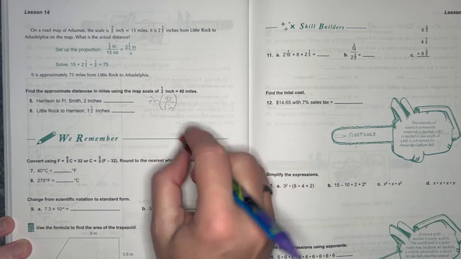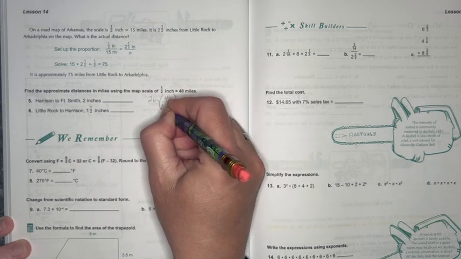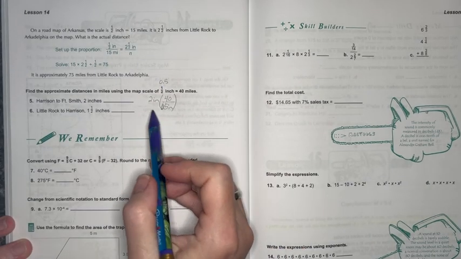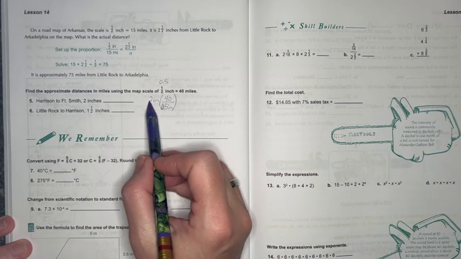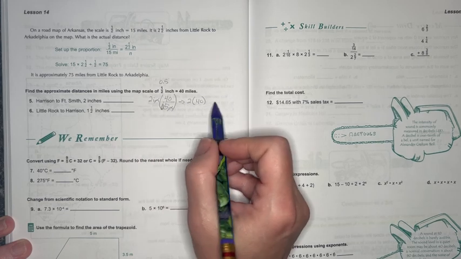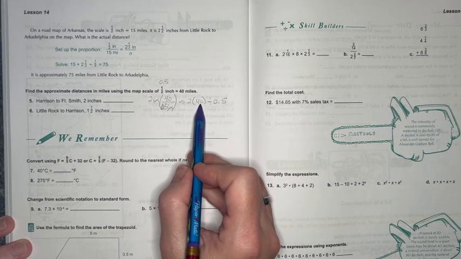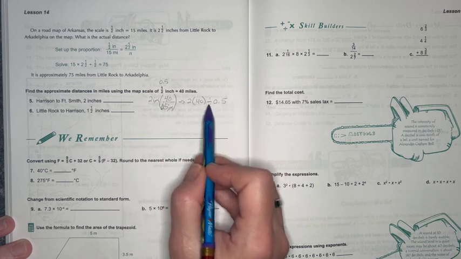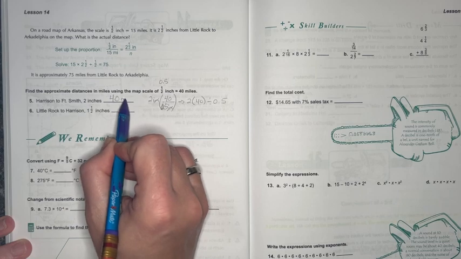1/2 as a fraction can also be written, remember, as 0.5. So 1/2 is also 0.5. I'm just changing it to a decimal for simplicity, okay? So in our calculator, 2 times 40, our inches cancel, divided by 0.5. 2 times 40 is 80, right? 80 divided by 1/2, or divided by 0.5, is 40. So it's 40 miles.